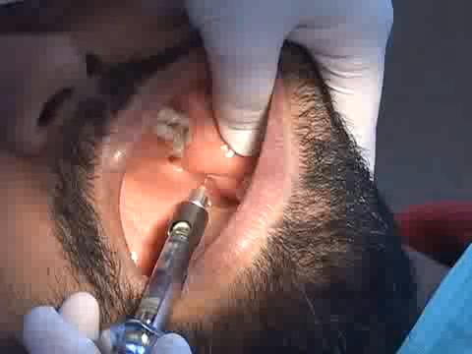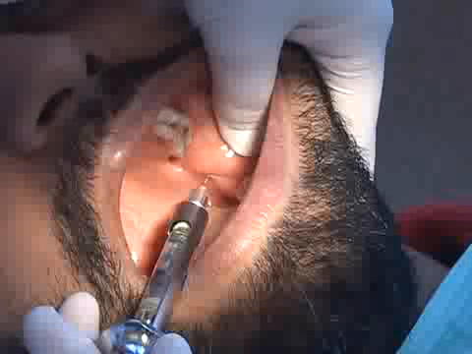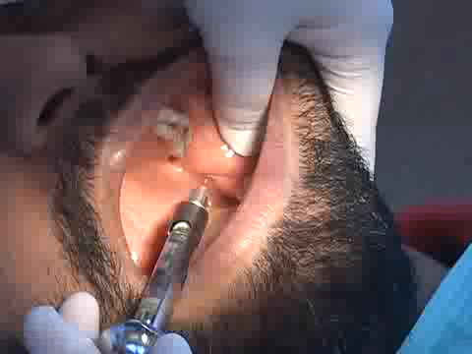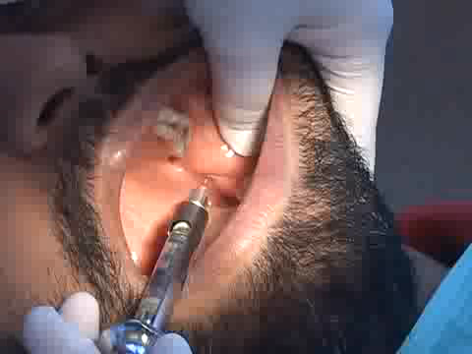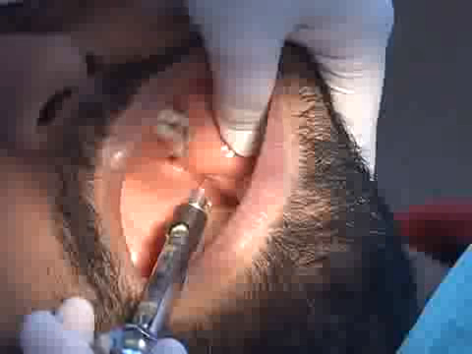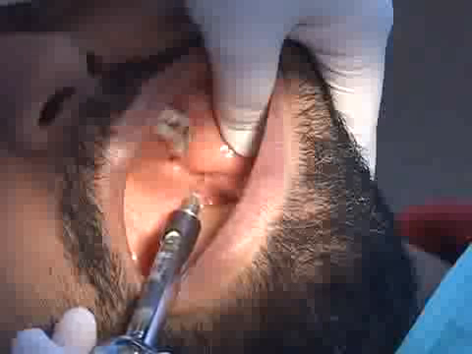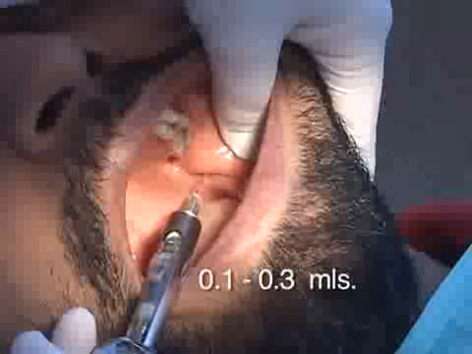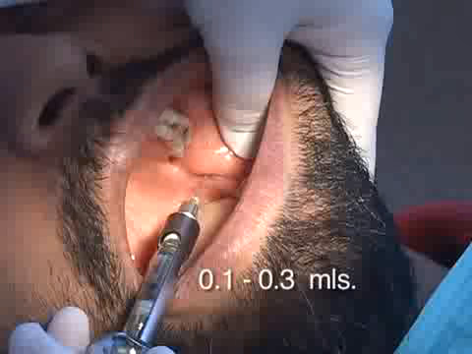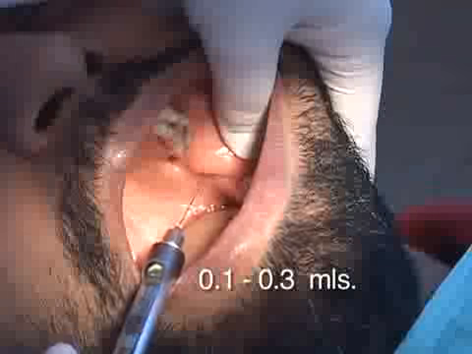The lingual nerve can be easily anesthetized at the same time as the inferior alveolar nerve. After depositing the anesthetic for the inferior alveolar nerve block, withdraw the needle approximately half its length, perform aspiration, and deposit a small volume, approximately 0.1 to 0.3 milliliters of anesthetic solution.